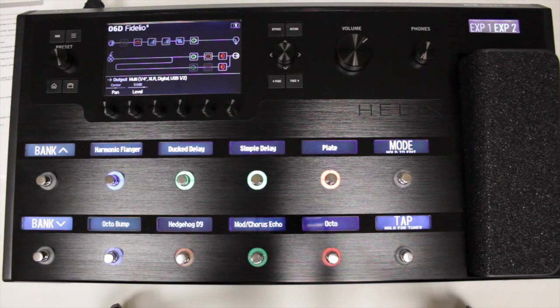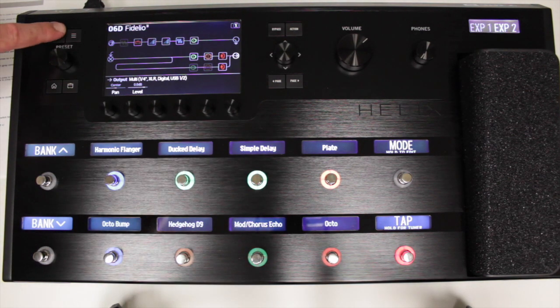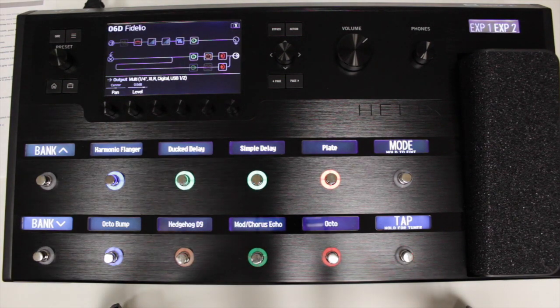And finally, a shortcut to save a preset is to just double tap the save button. And that's all the shortcuts on the Helix 2.0 update.